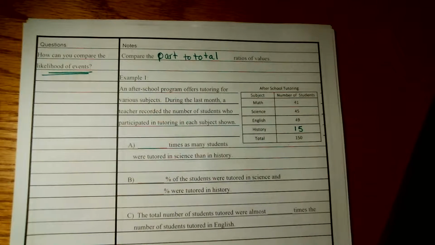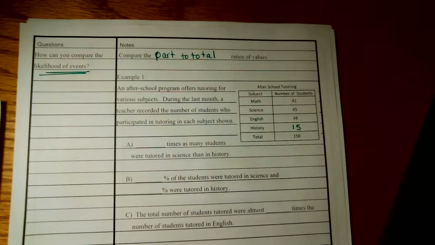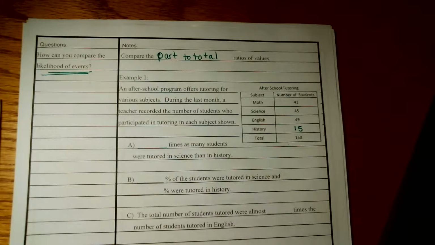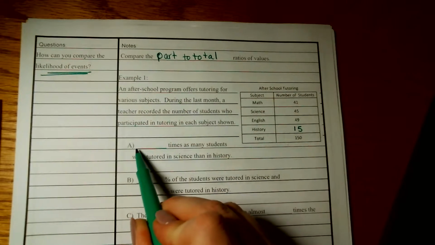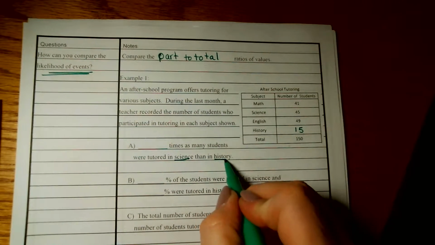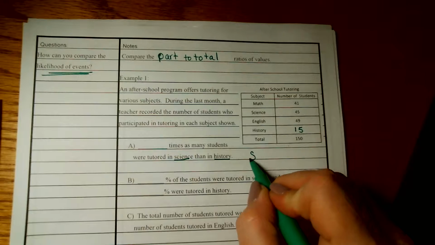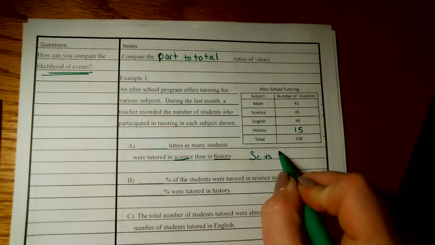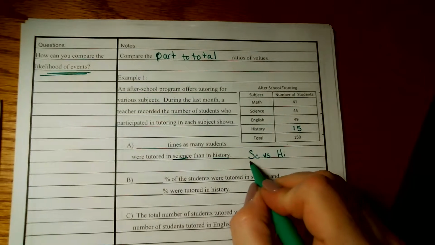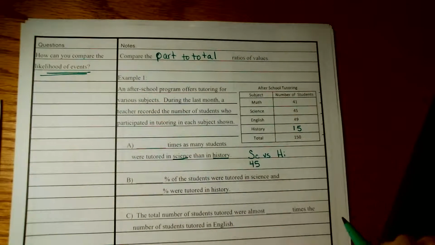So an after-school program offers tutoring for various subjects. During the last month, the teacher recorded the number of students who participated in tutoring in each subject. So A says blank times as many students were tutored in science than in history. So we're looking at science versus history. Science has 45.